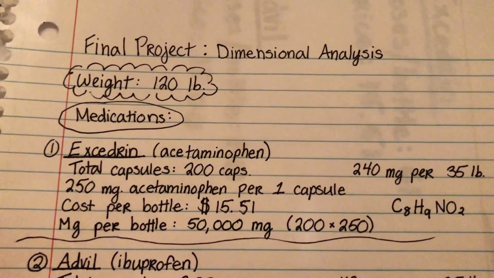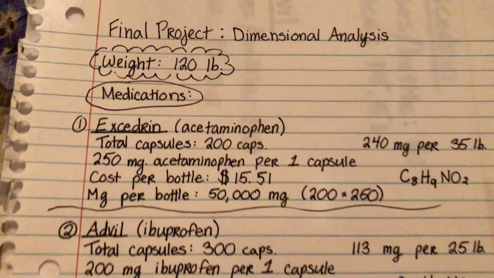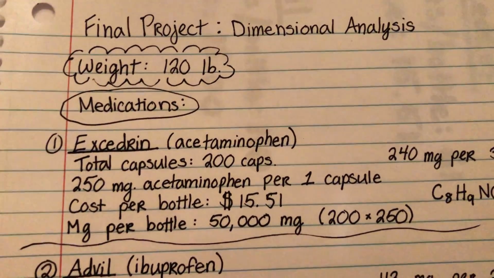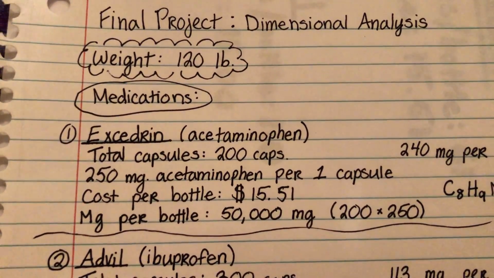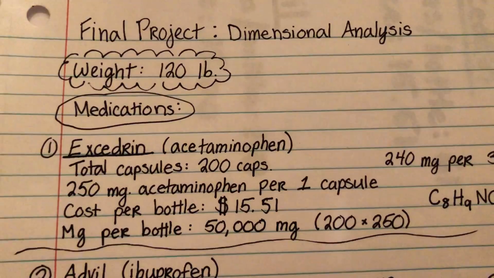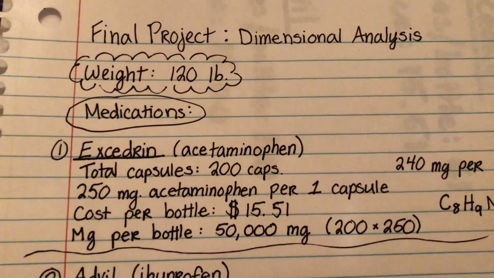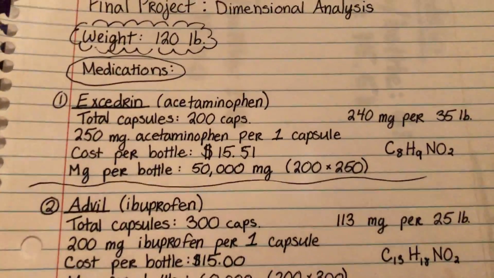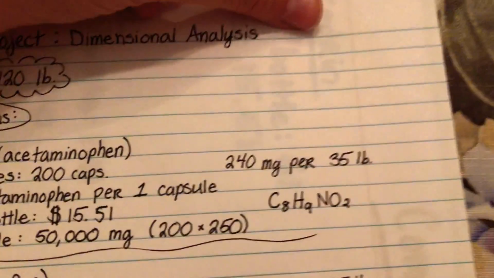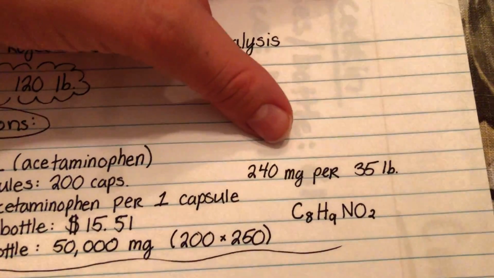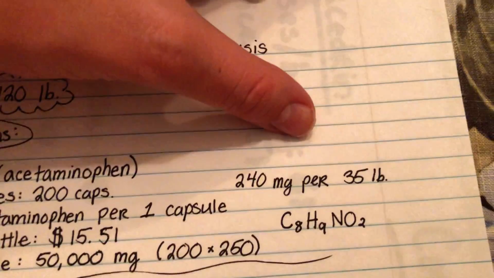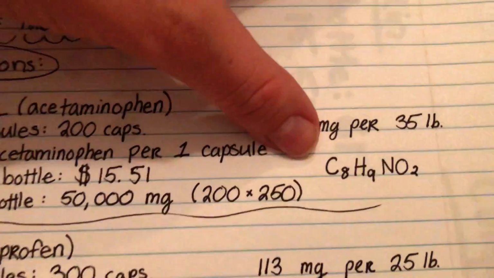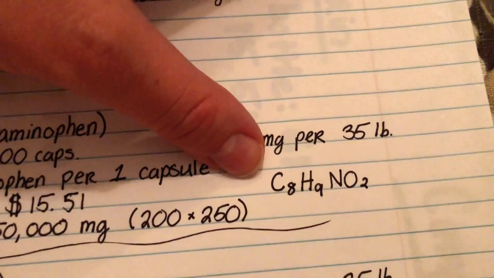This is a very quick dimensional analysis setup. You just have to multiply 200 by 250. You have 200 capsules, they're 250 milligrams each, you multiply them together, and that's 50,000 milligrams per bottle. That is how many milligrams you have total. Then I was given that it is 240 milligrams per 35 pounds, and the chemical compound is C8H9NO2.